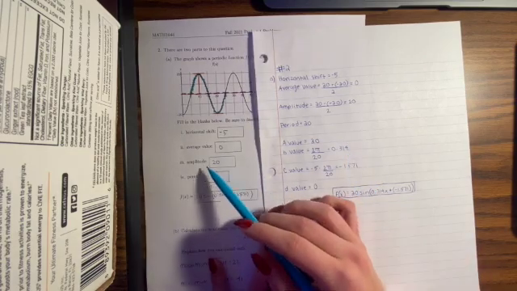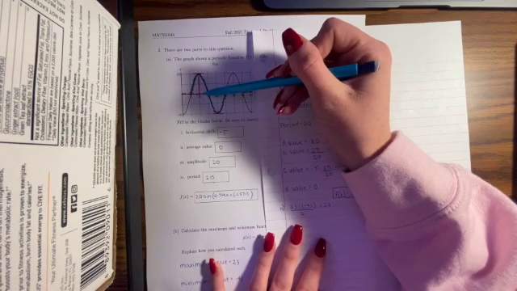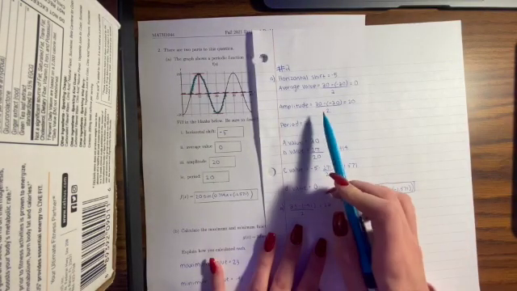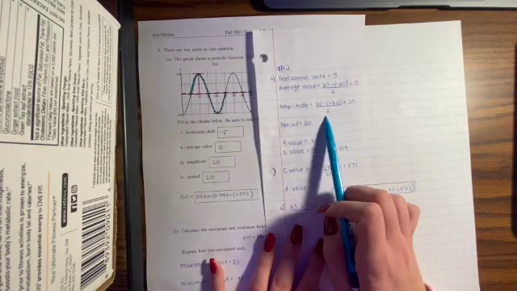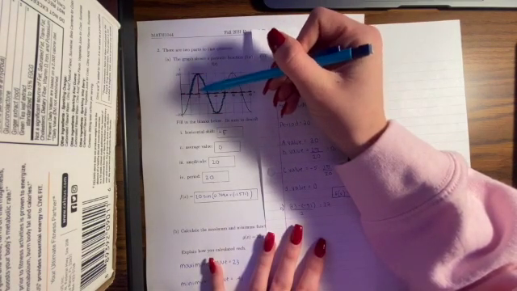Next, we have to find the amplitude, and the amplitude is going to be how high up the graph goes from the average value line. And to find that, it's the max minus the min divided by 2, and so we get 20. So right here, the amplitude is 20.